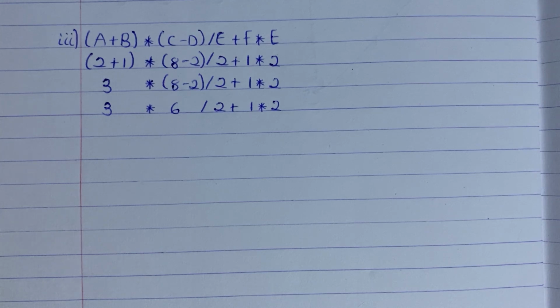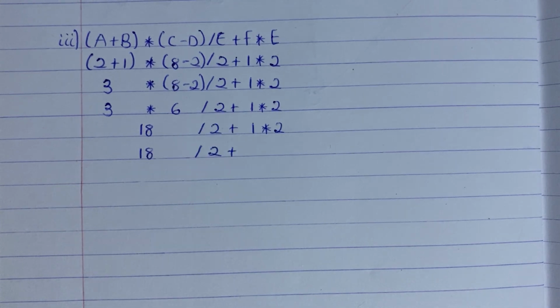Now there is no exponent. For multiplication, we have 3 times 6, which is evaluated to 18. And now 1 times 2, which is evaluated to 2. Now we move on to division. So we can see there is 18 divided by 2, which is evaluated to 9. And our last operation, the addition. So our result will be 11, which is 9 plus 2.